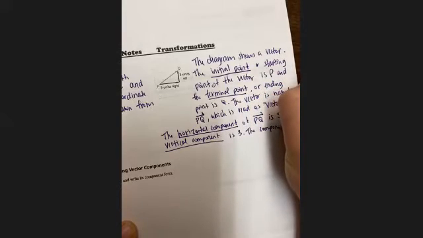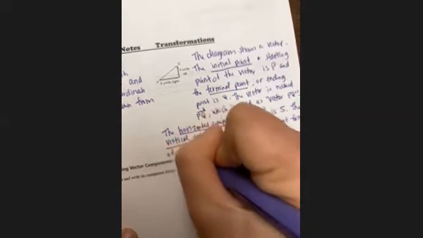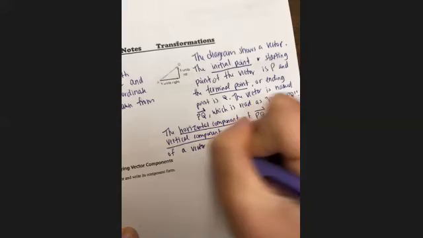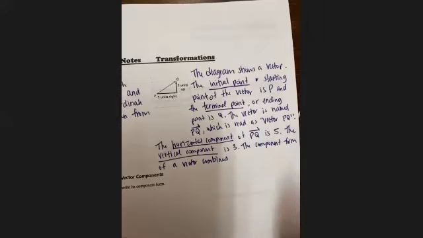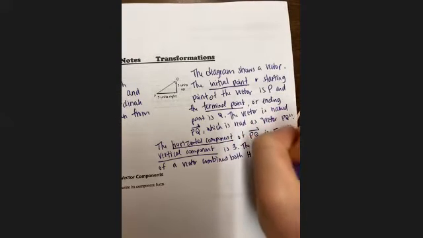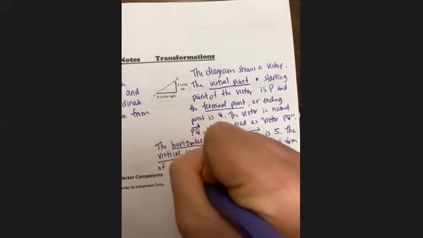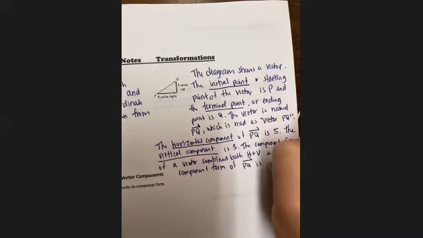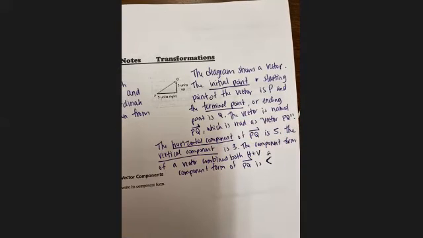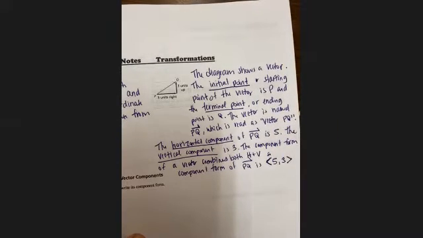The component form of a vector combines both, I'm going to abbreviate horizontal for H and vertical V. So component form of vector PQ is, okay, you're going to do almost like a less than sign, and then 5, 3 as if it was a point, and then a greater than sign. Okay, make sure those do not look like parentheses.